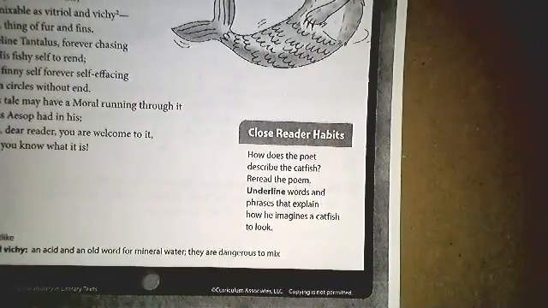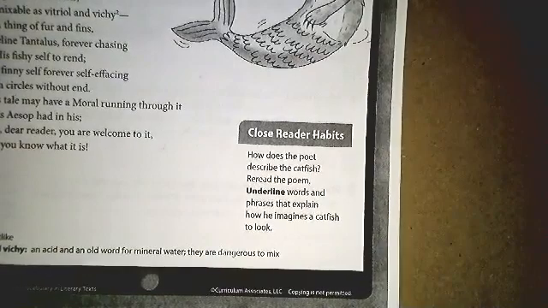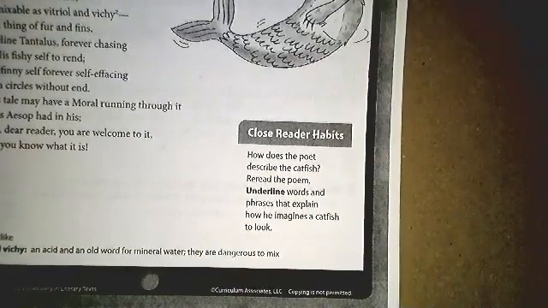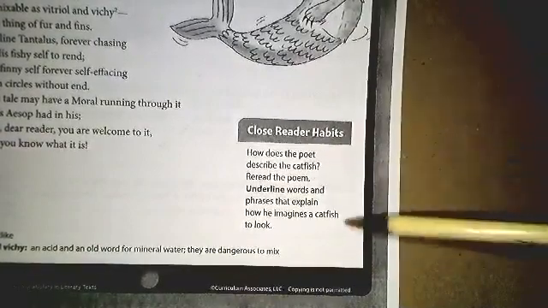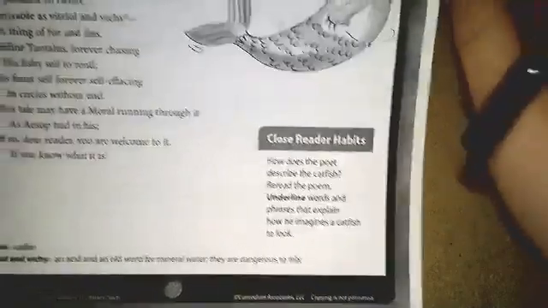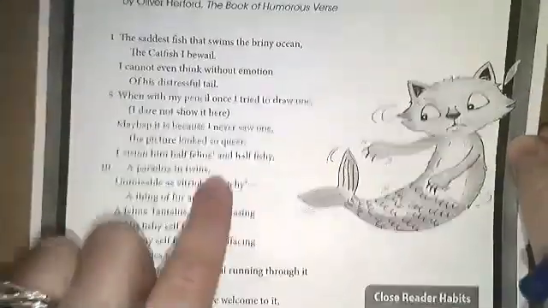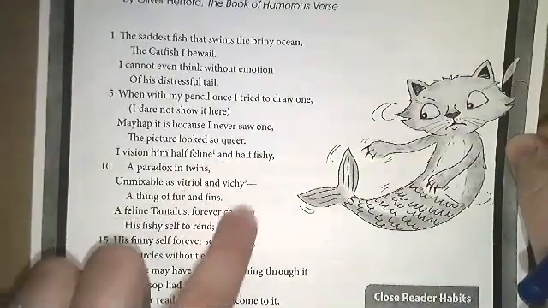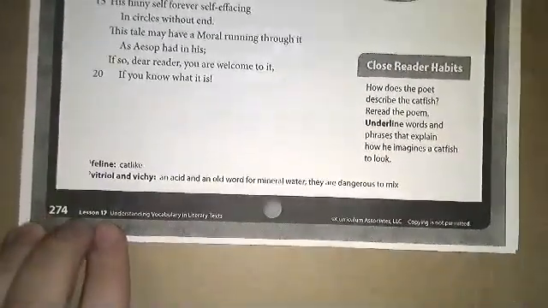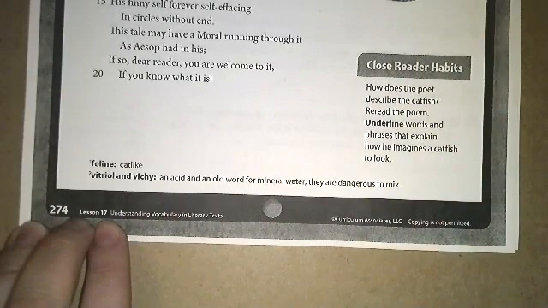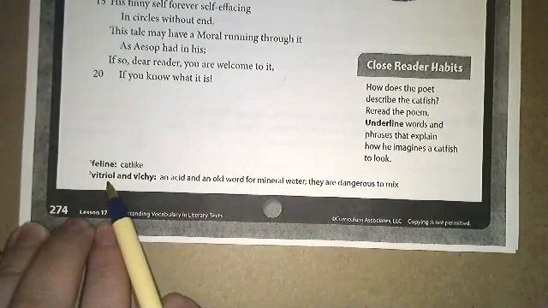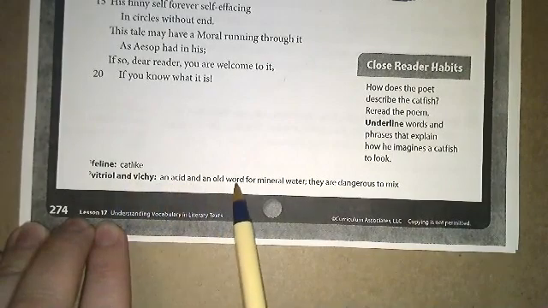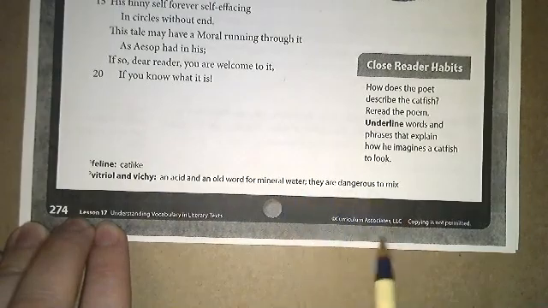Reread the poem. Underline words and phrases that explain how he imagines a catfish to look. So the first time I read through the poem, I'm not going to underline anything. We will then reread it and underline words and phrases. Because it is a poem and I can see that there are small numbers next to two of the words, I want to go ahead and read the definitions provided at the bottom so that I know what those words mean once I read through them. So feline means cat-like, and vitriol and Vichy is an acid and an old word for mineral water. They are dangerous to mix.